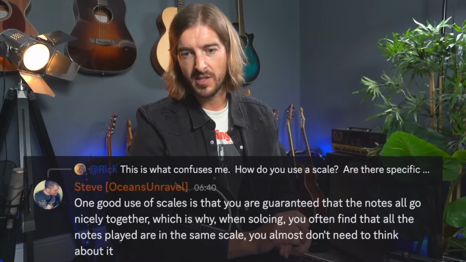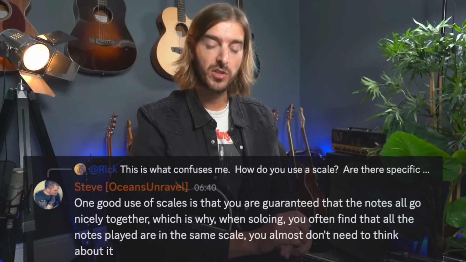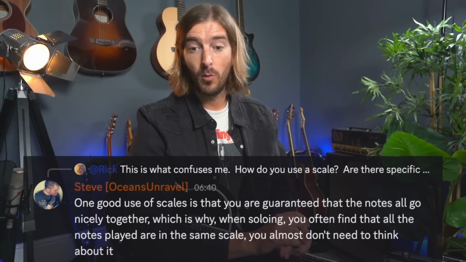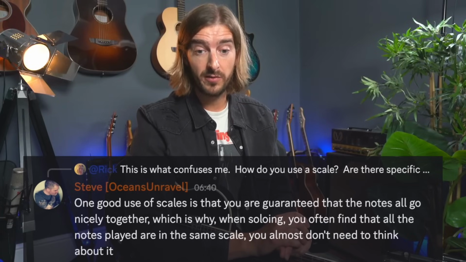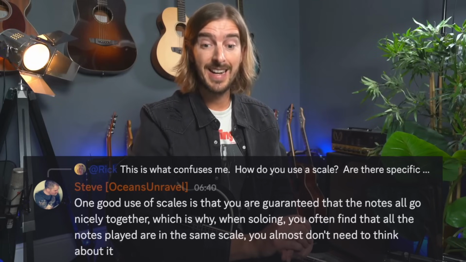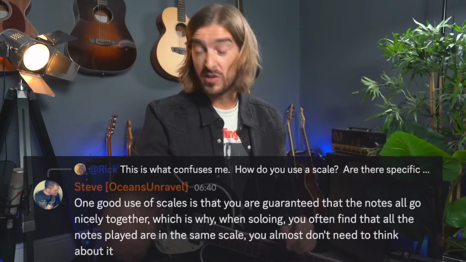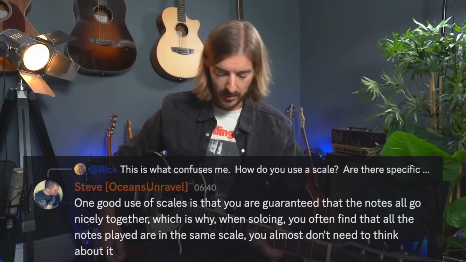Just checking in with the other comments that we got here. This is from Steve. One good use of scales is that you are guaranteed that all the notes go together nicely, which is why when soloing, you often find that the notes played are in the same scale, and you almost don't need to think about it. Yeah, total case in point.